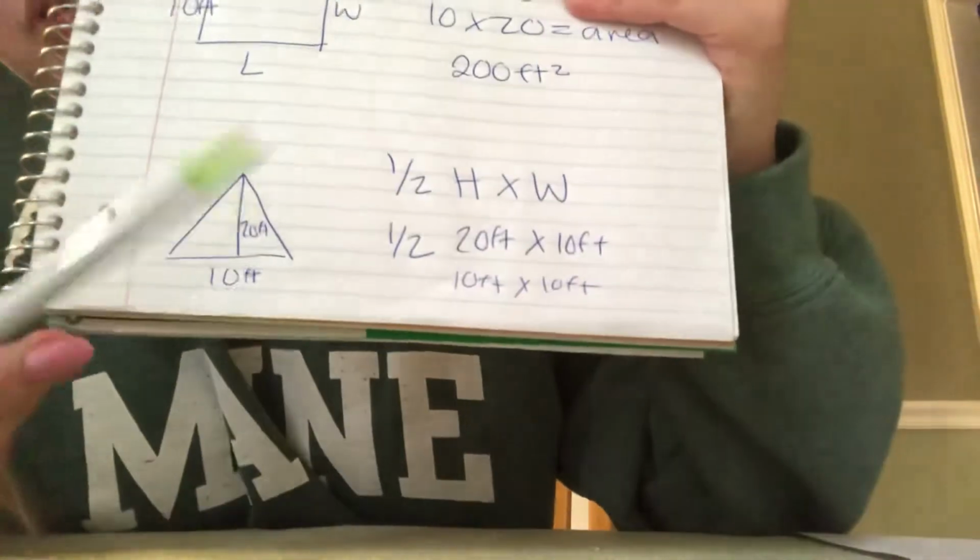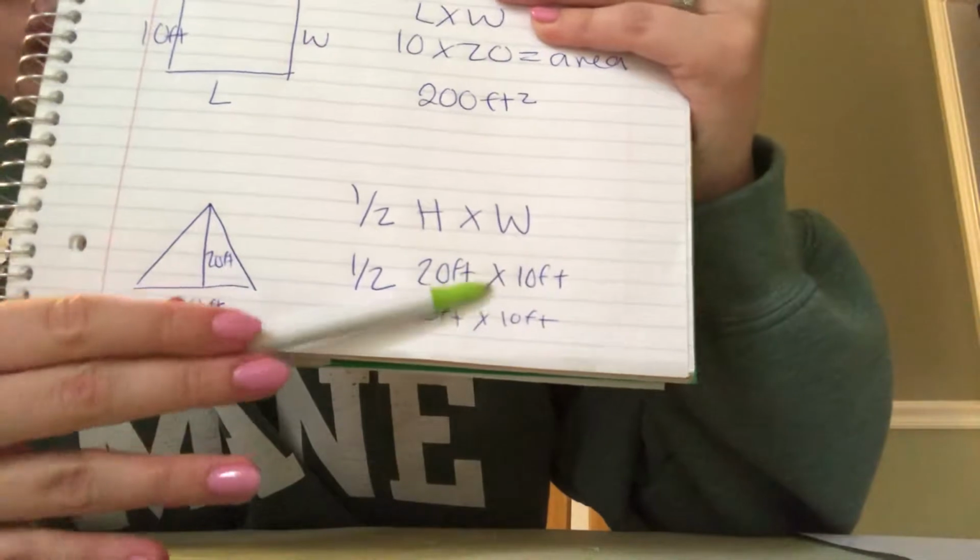Now, I will put 1/2 down here, and I will put 20 feet times 10 feet. I'm going to do left to right, so I'm going to start with half times 20. That's going to equal 10, because you're timesing 20 by half. So that equals 10 feet, and then we're timesing it by 10 feet, and I'm just going to write this down so y'all can see step by step. So I've now broken down this step right here, and I've just dropped down my 10 feet, and then I'm going to just make it 100 feet squared, and that will be my area.